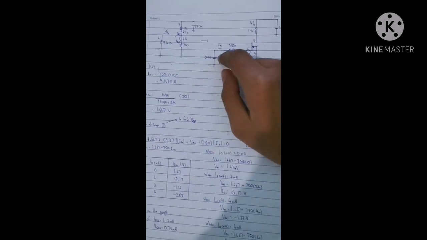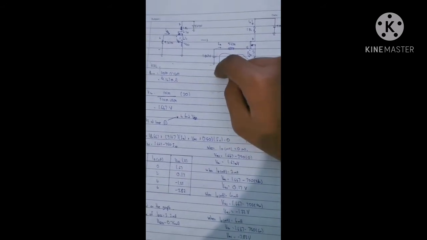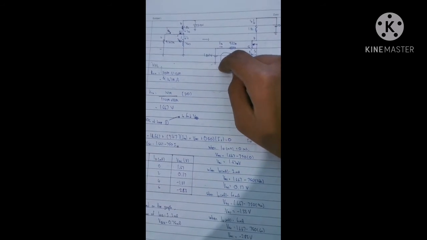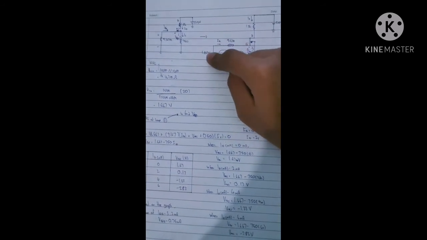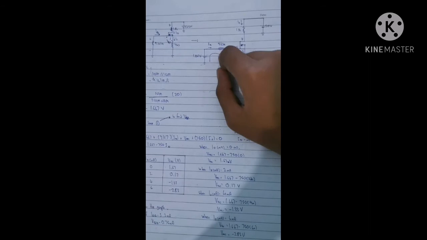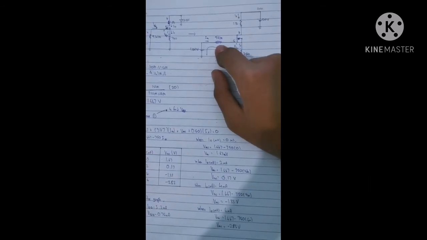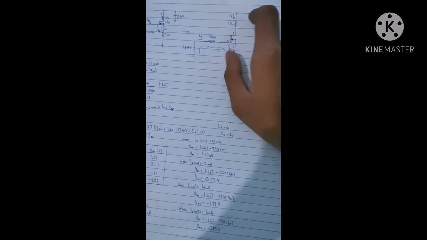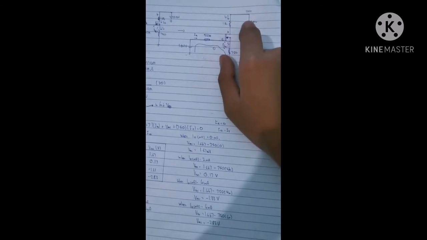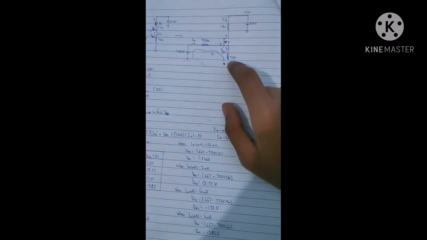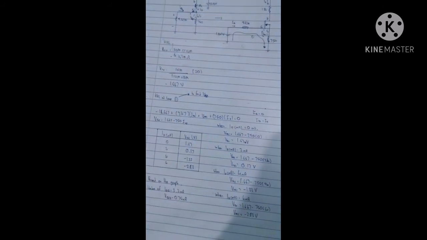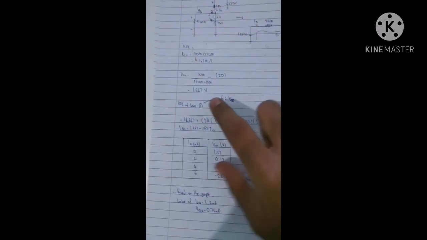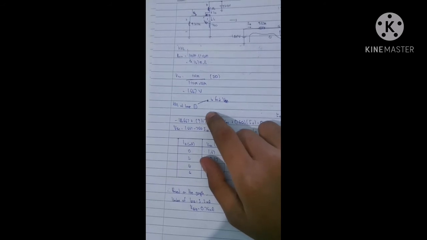Then we can draw our DC analysis circuit, which has 1.667 volt, our RTH, which is 9.167 mega ohm, and our 1.8 kilo ohm. This is our voltage source, which is 20 volt, and our 750 ohm.